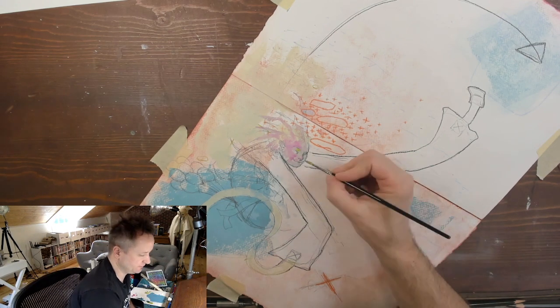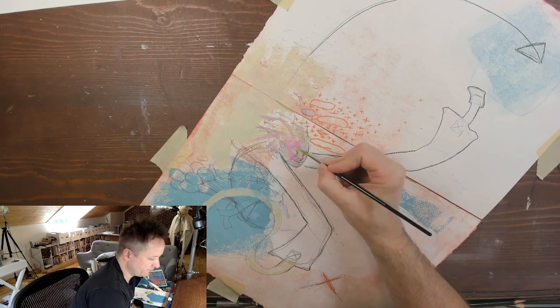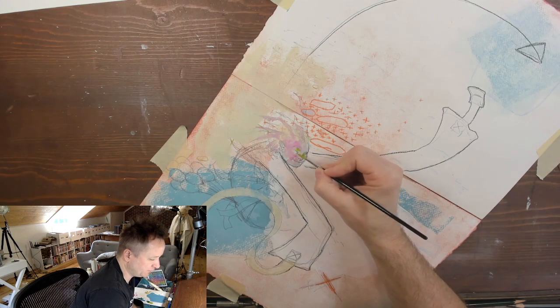Sometimes you just gotta keep working it until you get exactly the color you're looking for.